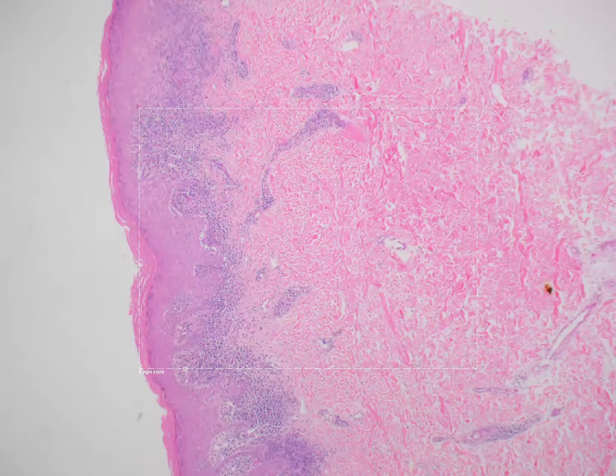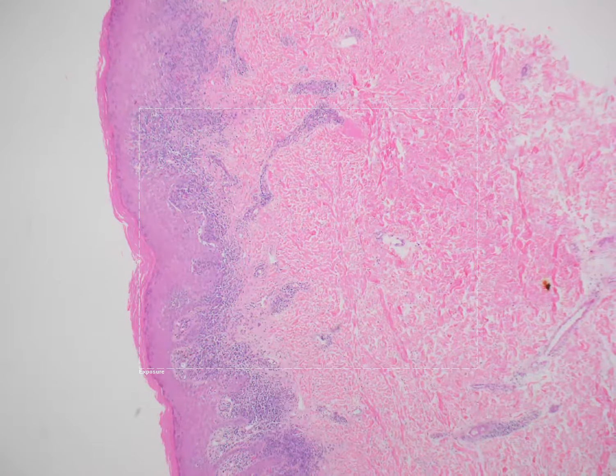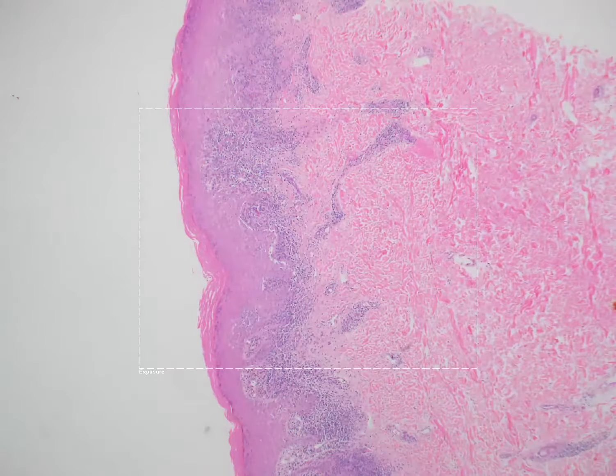Next, we move on to interface reaction patterns. There are two types. There's lichenoid and there's vacuolar. You always want to qualify your interface reaction pattern with either lichenoid or vacuolar interface reaction pattern. And this is a punch biopsy including superficial subcutis. There is orthohyperkeratosis.